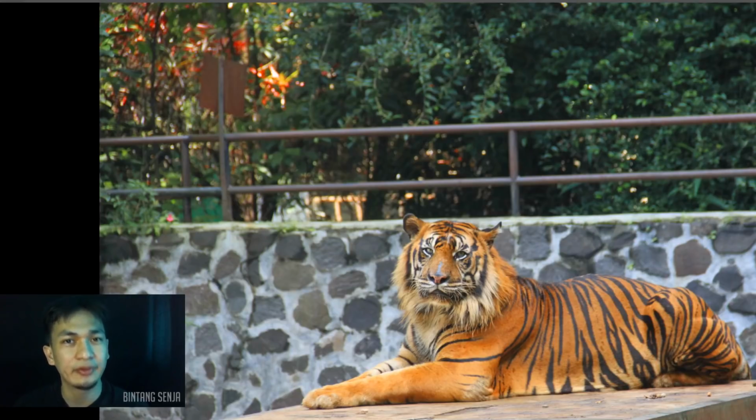So here I have a tiger image that I shot in Bandung. I will use this image as a reference for how saturation works in Blender, okay? I will jump to Blender.